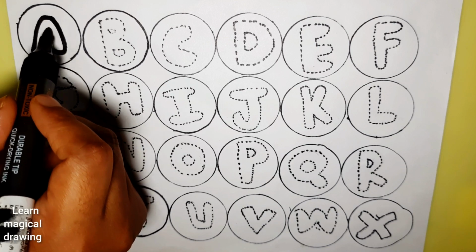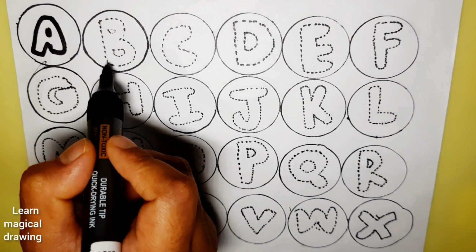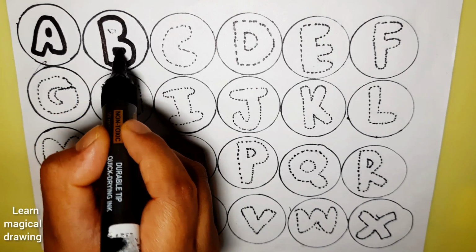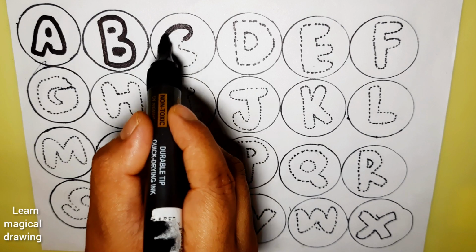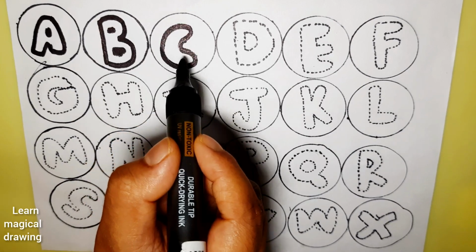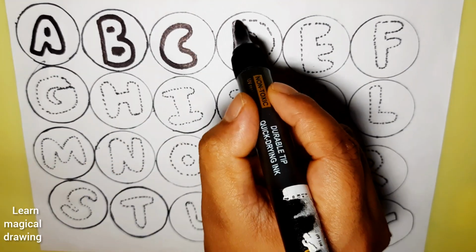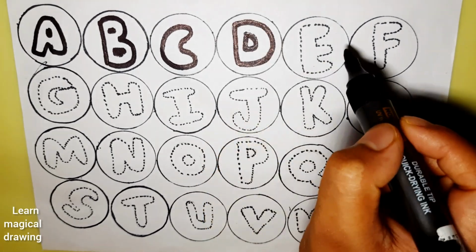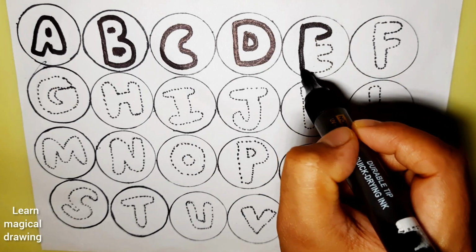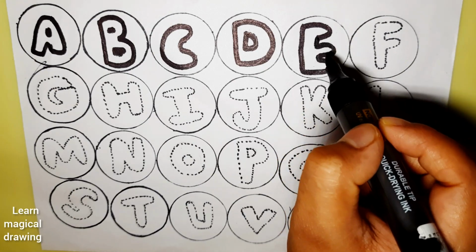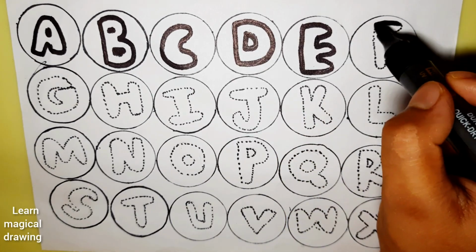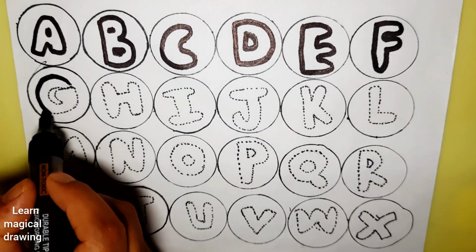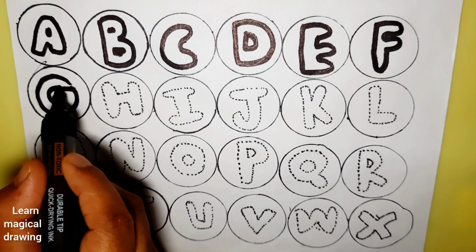A for apple. B for book. C for car. D for dog. E for eagle. F for face. G for goat.